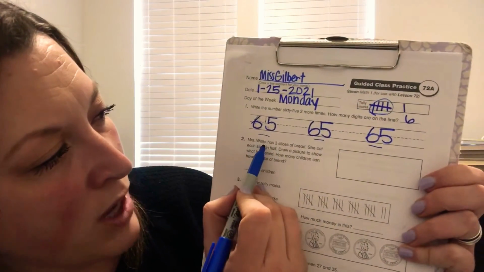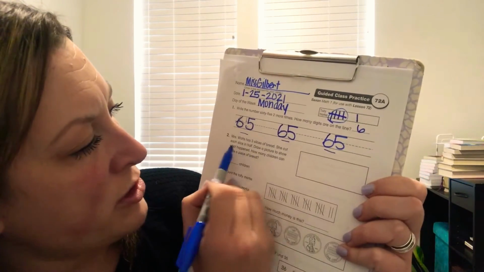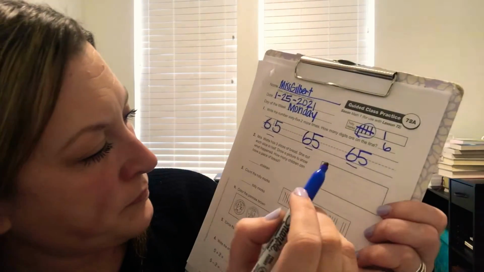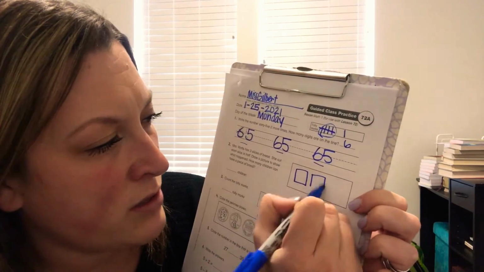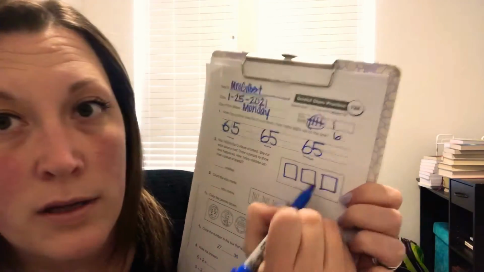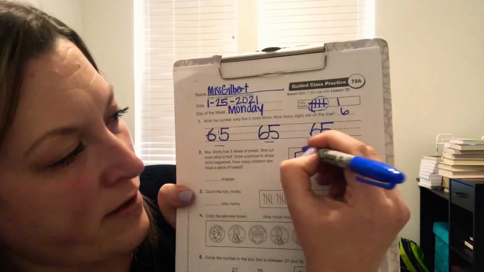Number 2, Mrs. Watts has 3 slices of bread. She cuts each slice in half. Draw a picture to show what happened. Okay, she has 3 slices of bread, so I'm just going to draw squares. Then she cut each slice in half.